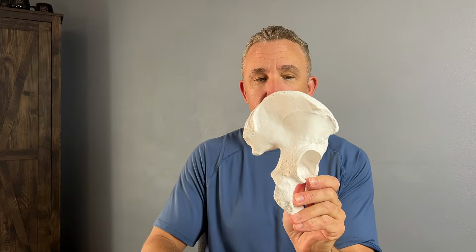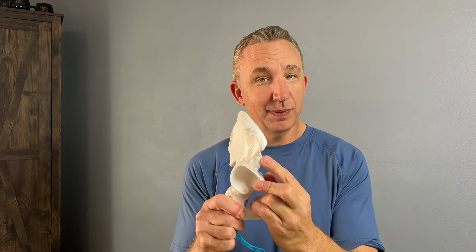So let's start with the ilium and first identify some of our projections on the anterior side and then the posterior side. We're learning spines. Directionally, these two are called the anterior superior iliac spine and the anterior inferior iliac spine.